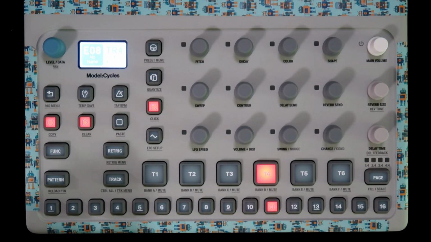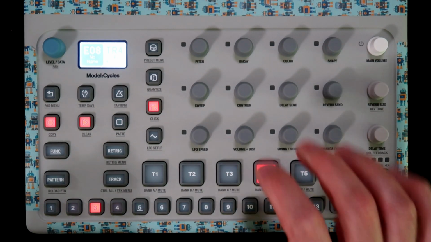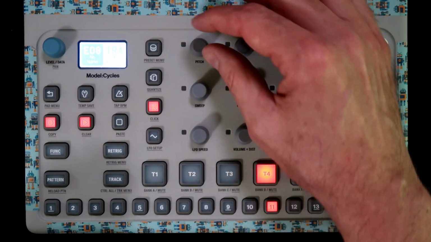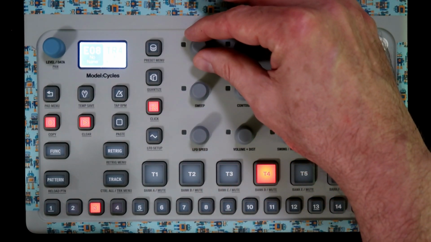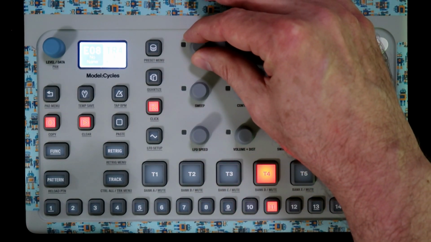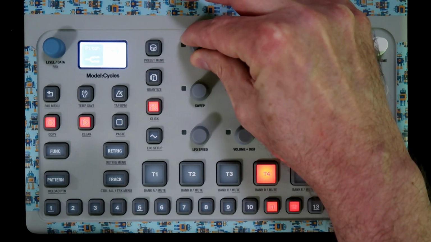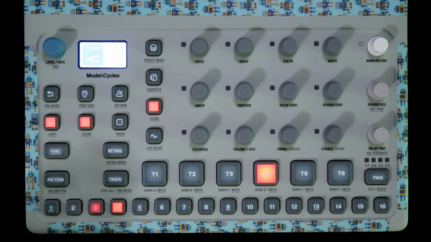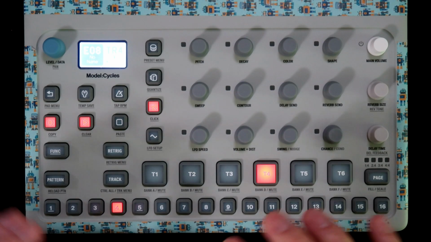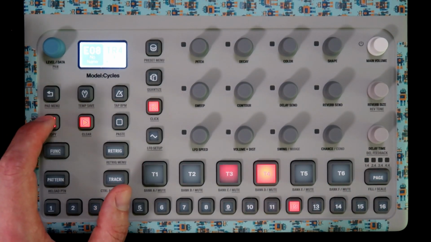All right, so we've added a little bit of dynamics to that, and then I'm going to do a little bit of wobbling of the pitch too. Okay, so I'm happy with that.